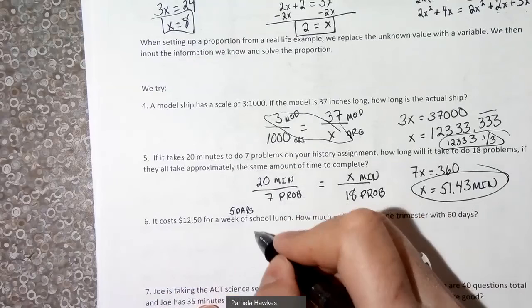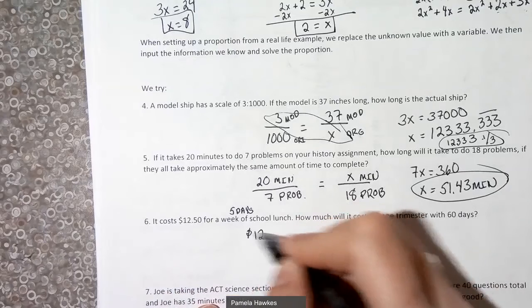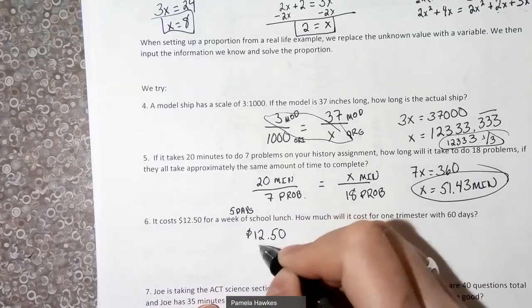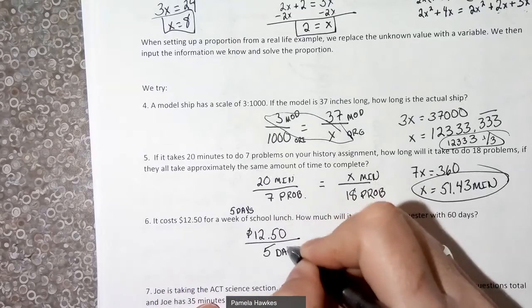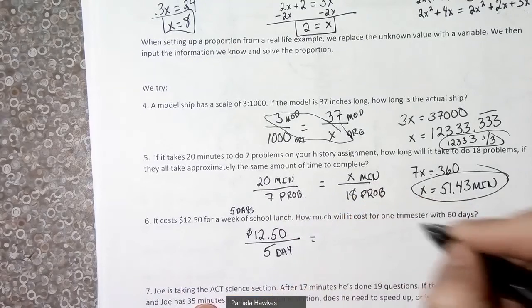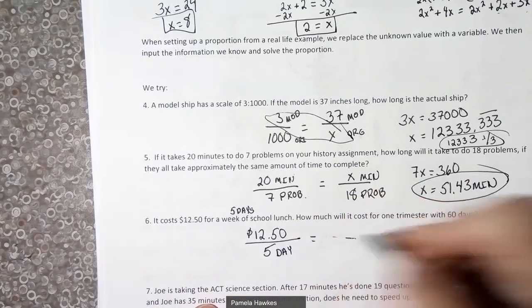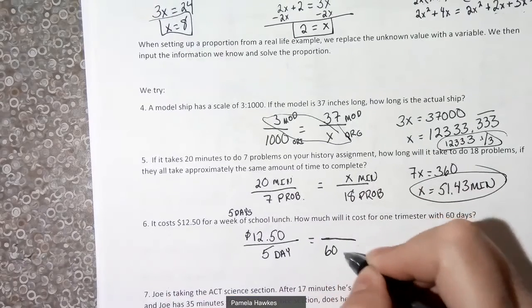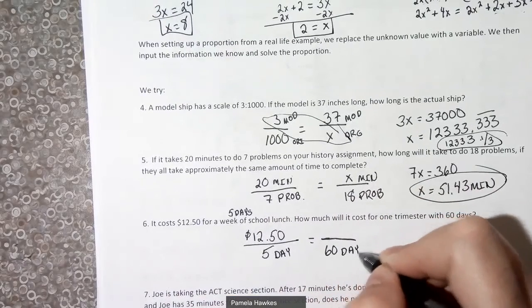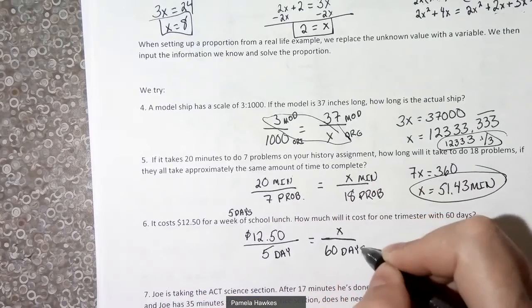So it costs $12.50. So dollars on top for 5 days of lunch, right? They want to know how much is it going to cost for one trimester, which is 60 days. So what have I got to put? 60 is with the days, right? And X is up here with the dollars, right?